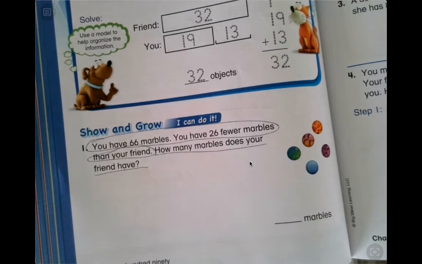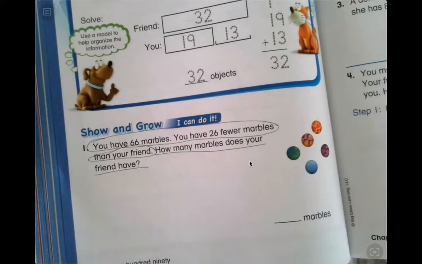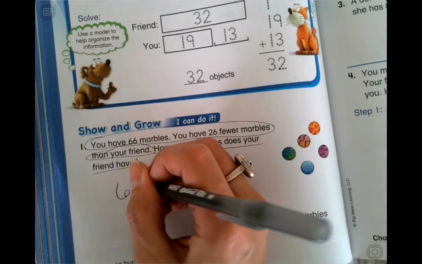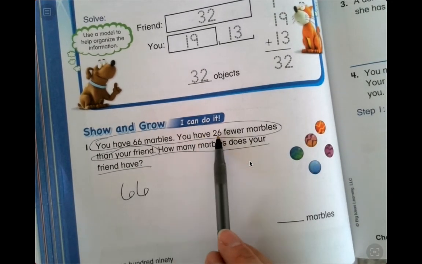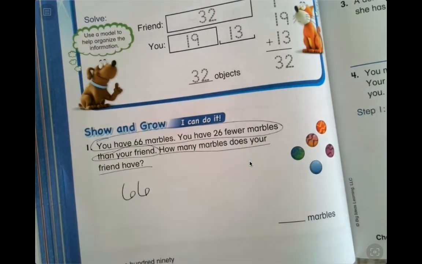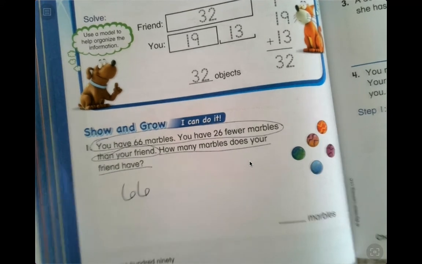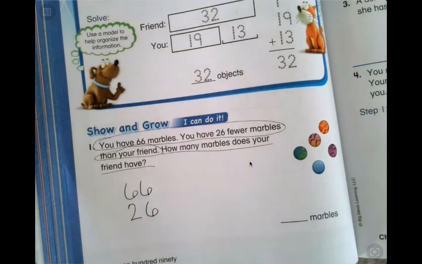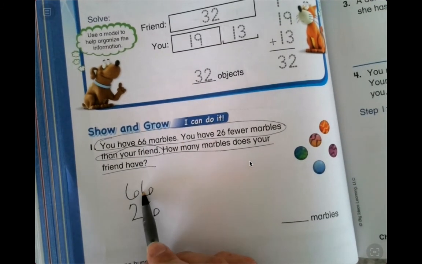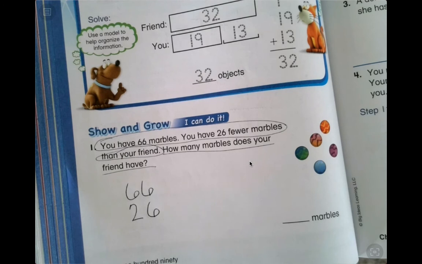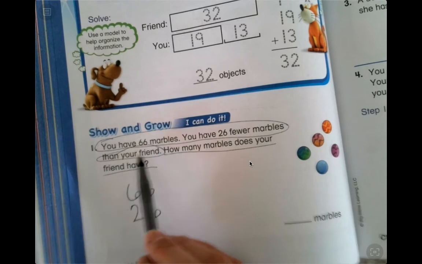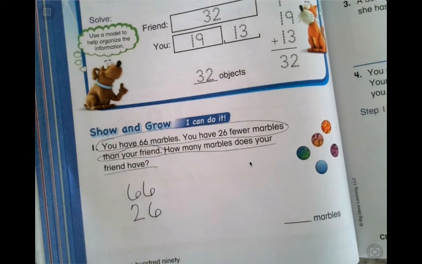Now they show us 2 ways. I'm going to do the way that I like better. So this is the way I would do it. You have 66 marbles, so let's write 66. Then you have 26 fewer marbles than your friend. How many marbles does your friend have? So I'm just going to write 26 there. This is me. You have 26 fewer than your friend, so your friend has 26 more than you. Here's what I don't like. You have 26 fewer marbles than your friend, but your friend also has 26 more than you.